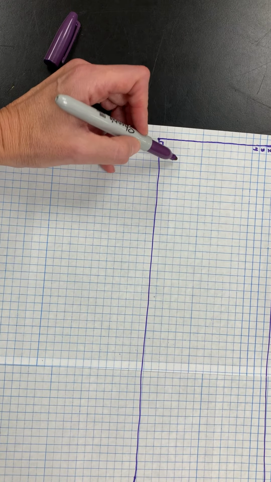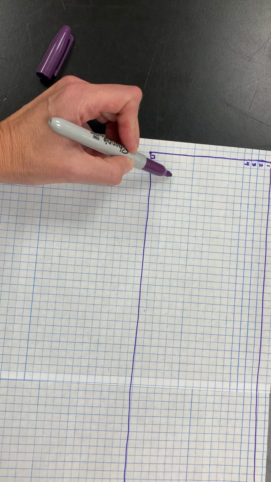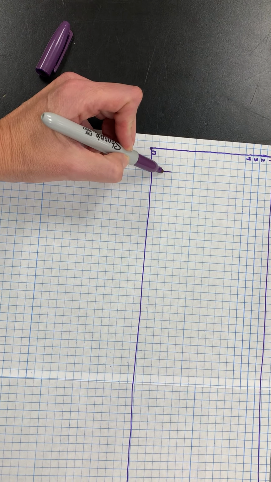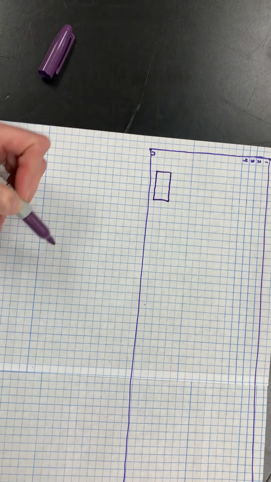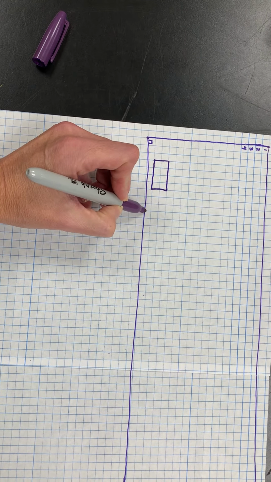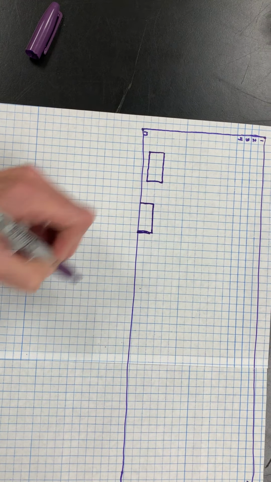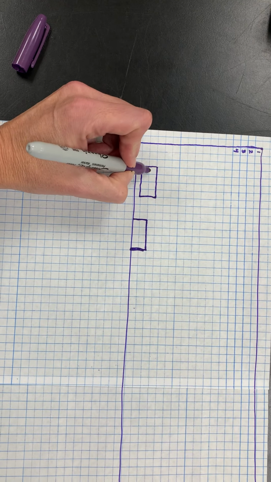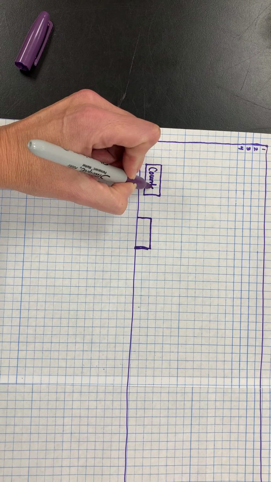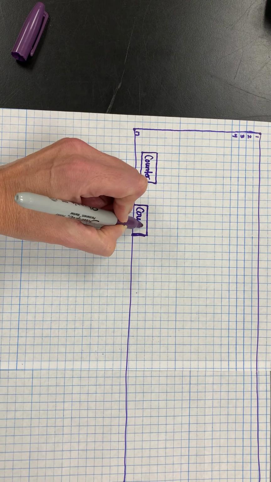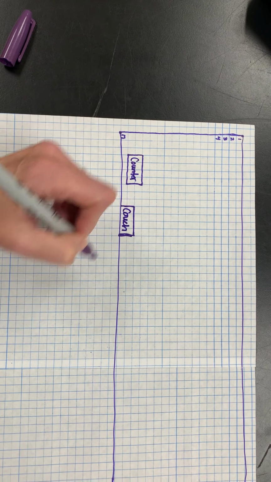Let's say your TV, or, I don't know, I can't think of something, is 2 boxes by 4. You would do 2 boxes by 4 boxes. Maybe you want it against the wall, so then it would be 2 boxes by 4 boxes. Again, you should be using a ruler and all straight lines. And then you would label this. Let's say this is a counter. This is a couch.